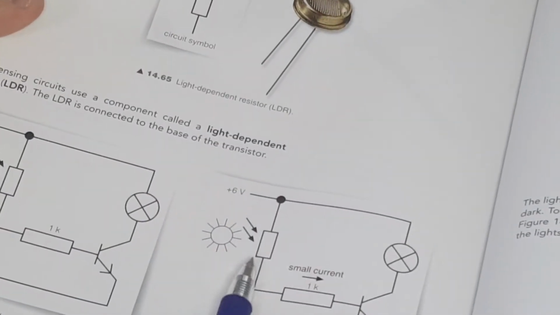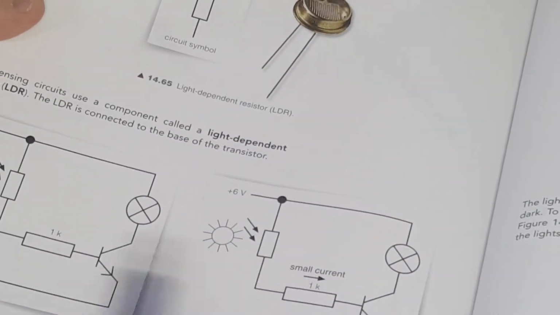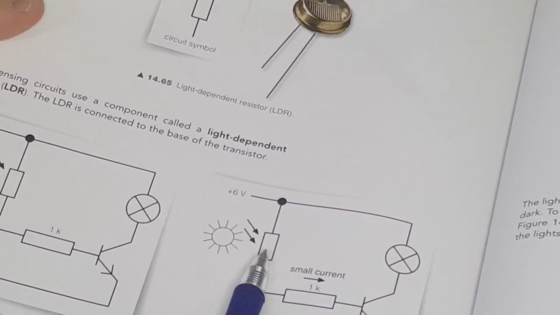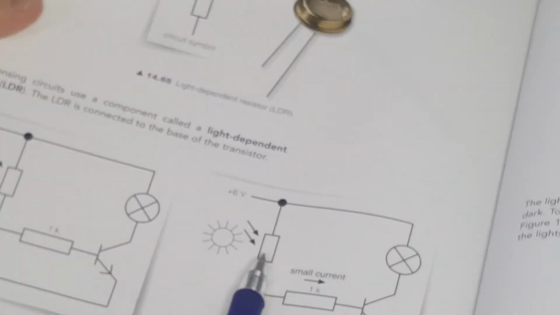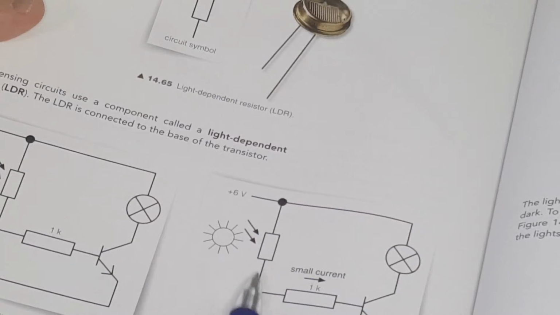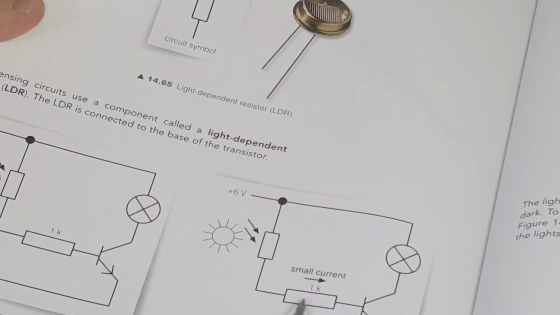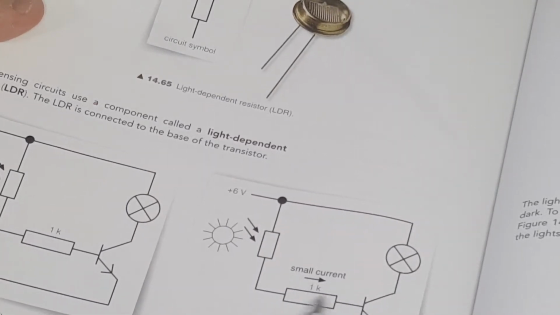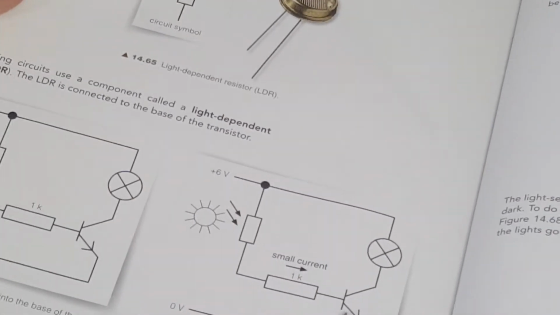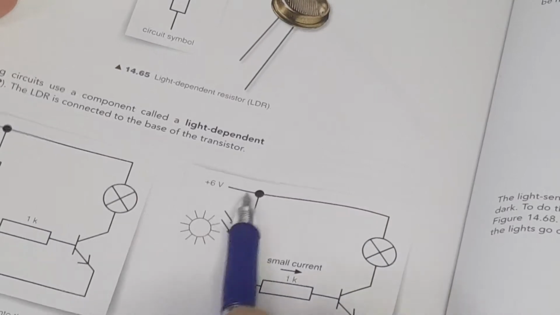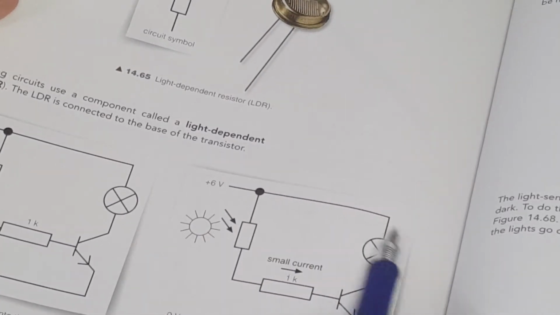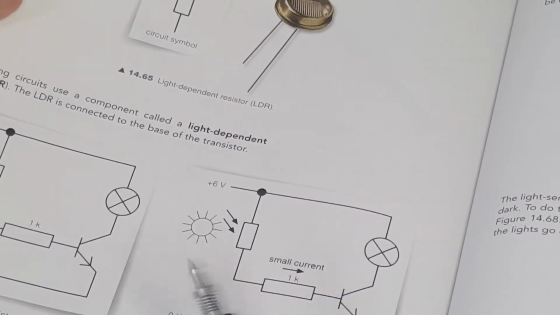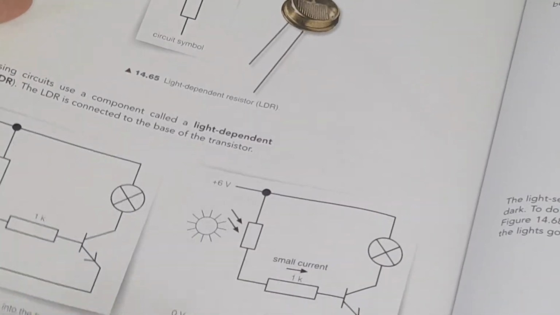When there is light shining on this same circuitry, now in light conditions, the LDR resistance drops. So now current can pass through freely and into the 1 kilo ohm resistor. This 1 kilo ohm resistor will restrict or limit the amount of current passing into it, so enough current is passed into the base of the transistor to turn on the lamp. Then the current actually passes through here, lighting up the lamp. So this is the condition as explained here.